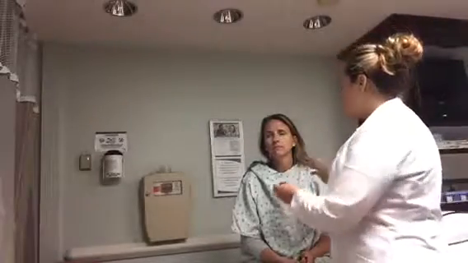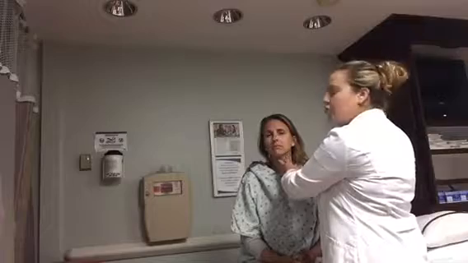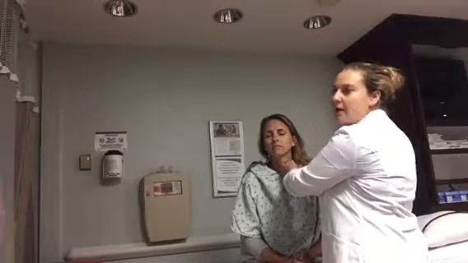Make sure there's none noted there. I'm going to look at her neck, and I'm going to visualize and palpate the trachea, making sure it's midline and that there are no masses noted. I am also going to listen to and auscultate her carotid arteries.